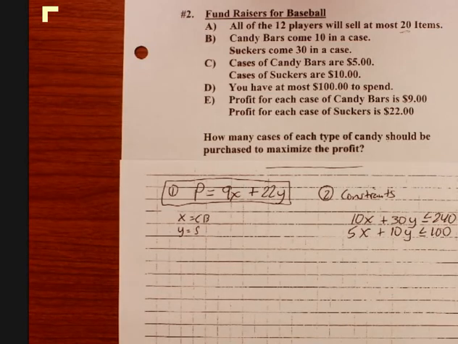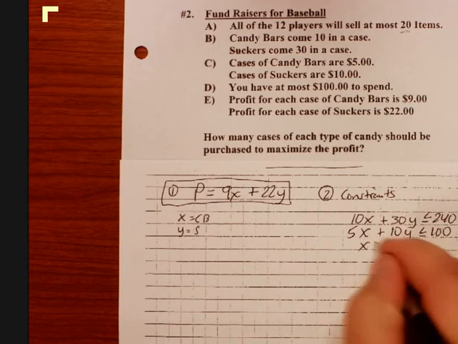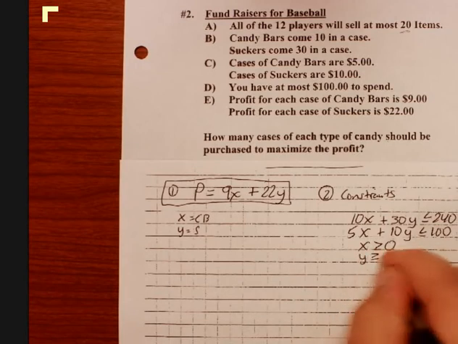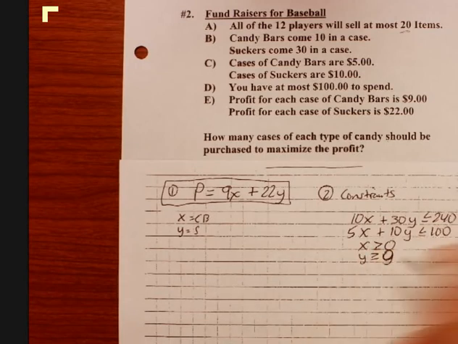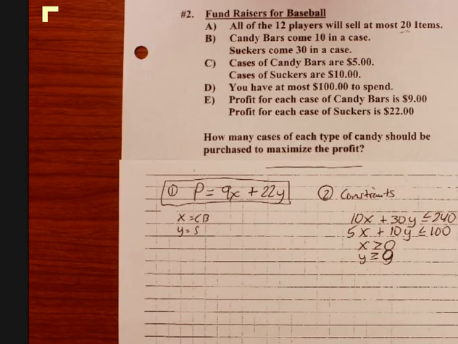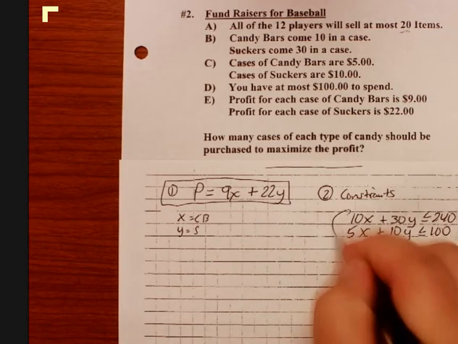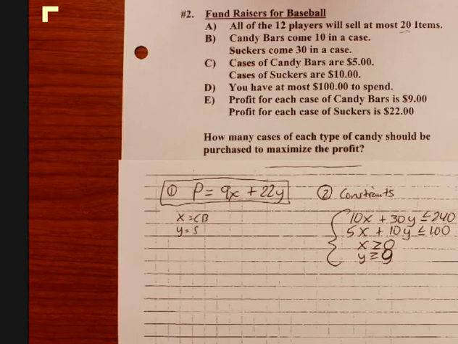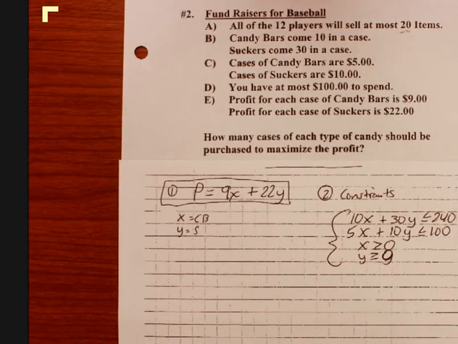Now, we do have this. We're only going to purchase positive numbers of candy bars and positive numbers of the suckers. And so y is greater than or equal to 0 and x is greater than or equal to 0, because we can't purchase negative cases of anything. So these are our constraints. Not quite as involved. There are only two equations with the other two as well, being x and y is greater than or equal to 0.